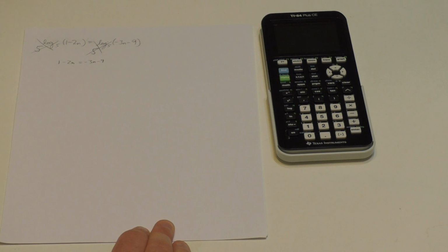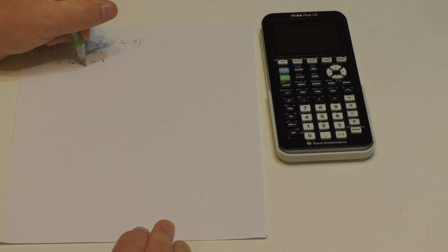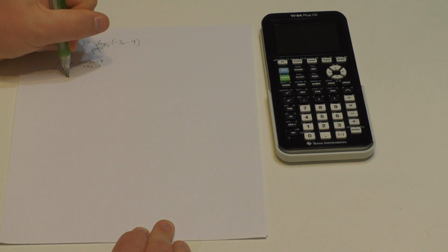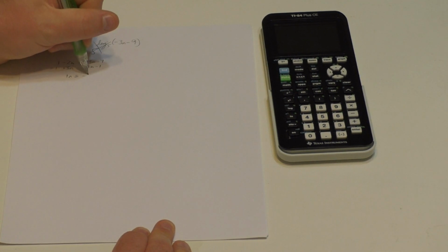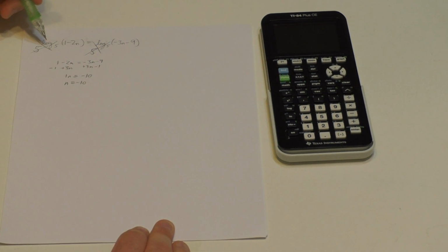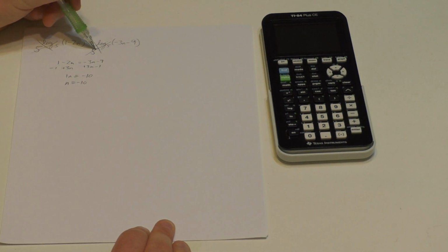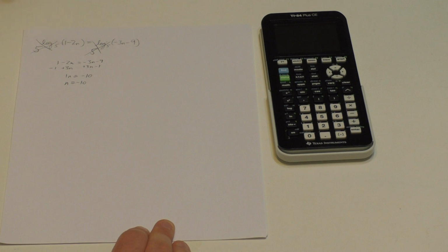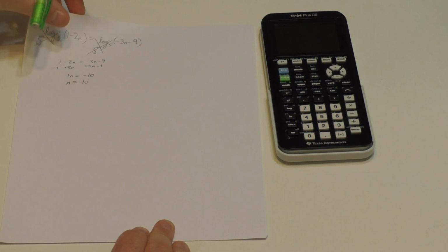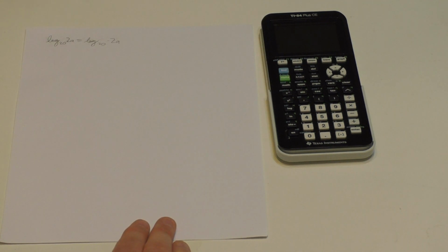Well, now we're just going to solve like we solve any other equation. I'm going to add 3n to both sides. Subtract 1, subtract 1. Okay, I have 1n equals negative 10. So n equals negative 10. So the main thing to know here is, look, I just put these logs, these expressions, into the exponential. An exponential of base 5, that cancels it out, and then you just solve like a normal equation from there, okay? Here's another example.